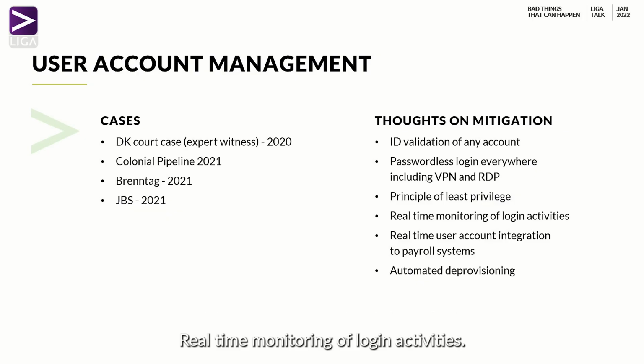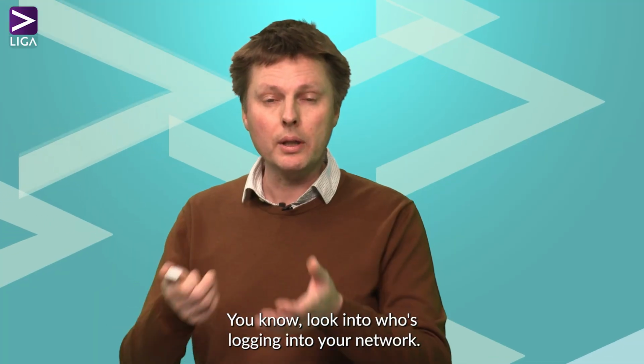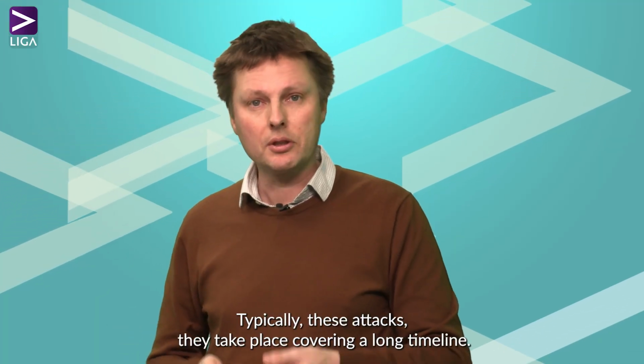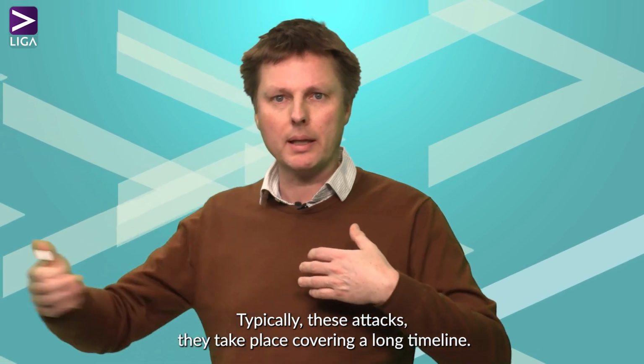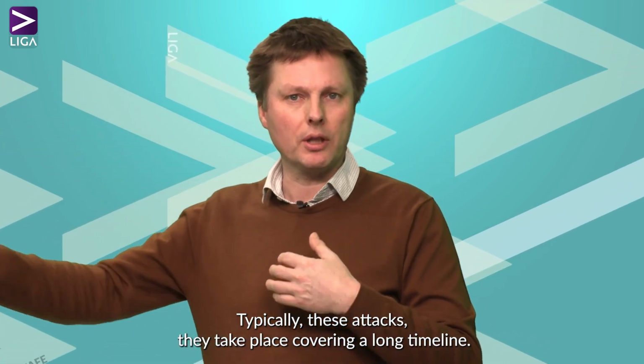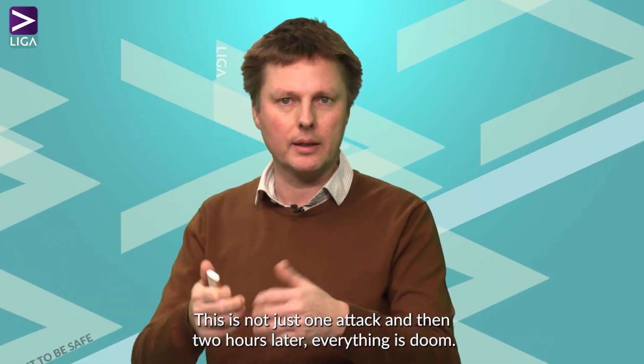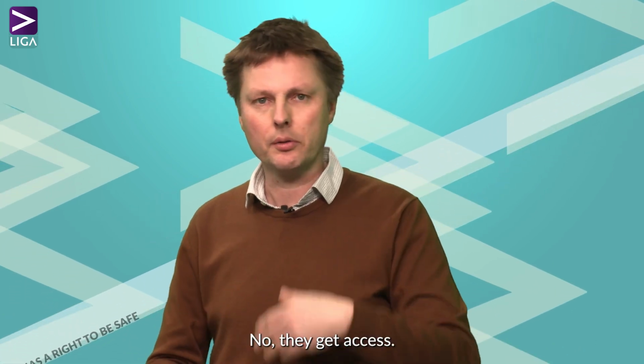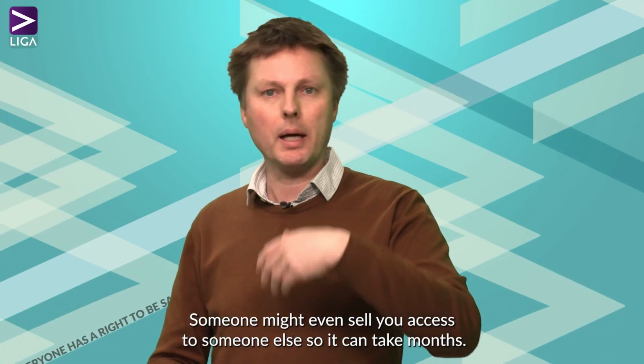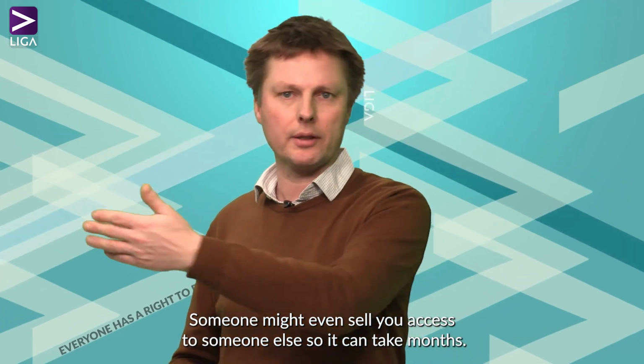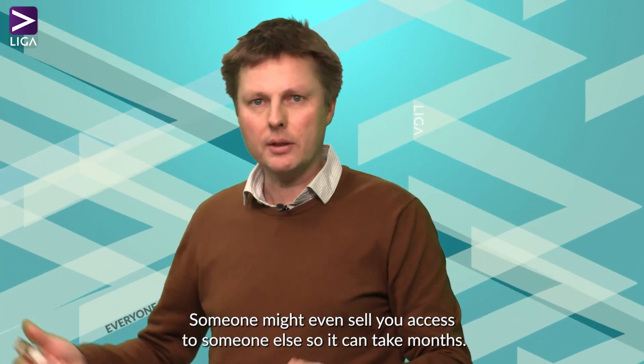Real-time monitoring of login activities. Look into who is logging into your network. Typically these attacks take place over a long timeline. This is not just one attack and then two hours later everything is doomed. No, they get access. Someone might even sell you access to someone else. So it can take months.